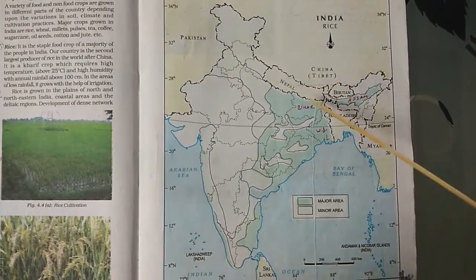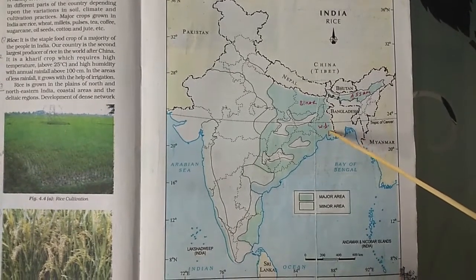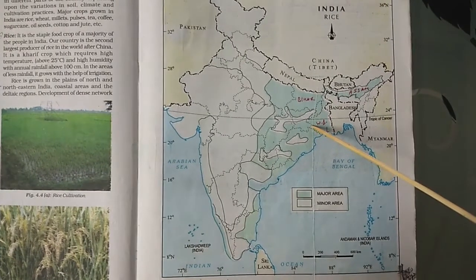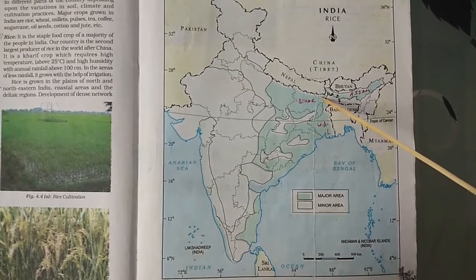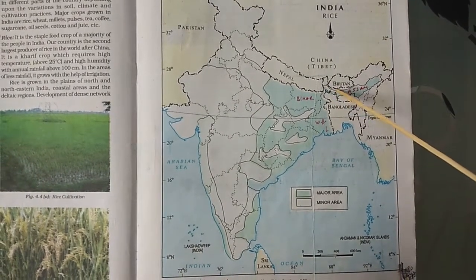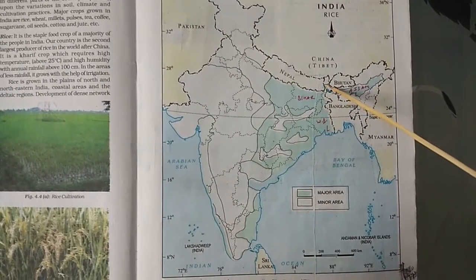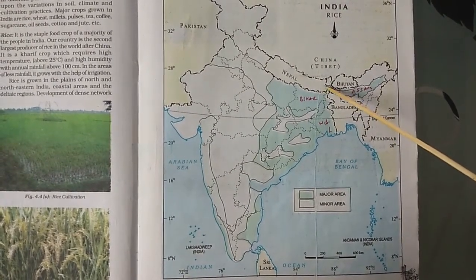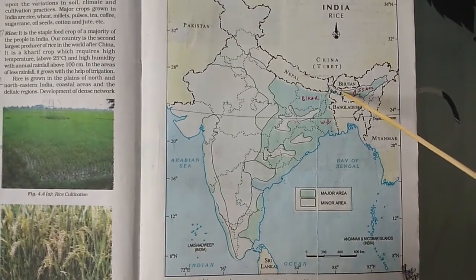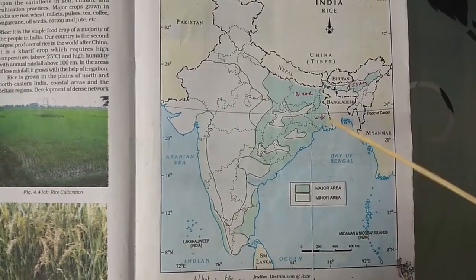Here the question may come that name the state or mark the state which is the largest producer of rice. In that case you will be marking West Bengal. When you mark West Bengal, just make sure that your West Bengal boundary extends till here, because usually, children, this area you do not consider to be in West Bengal. So, this is not correct. Actually, this is also West Bengal. Here only Darjeeling is there, a hill station in West Bengal, which is a good producer of tea. So, this is West Bengal.